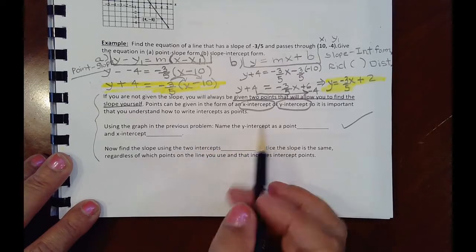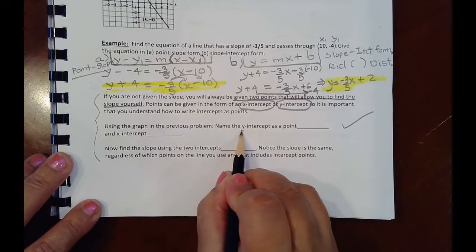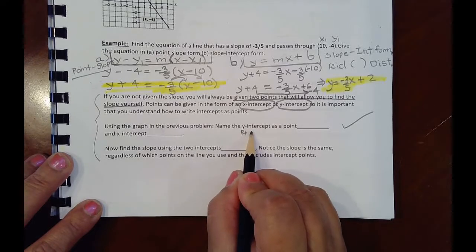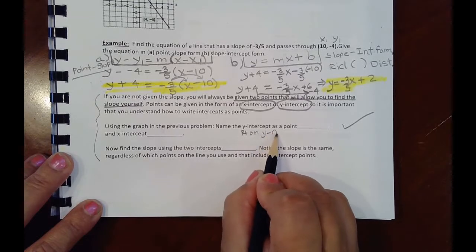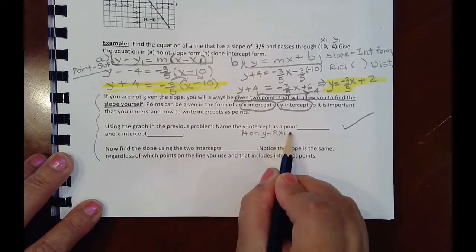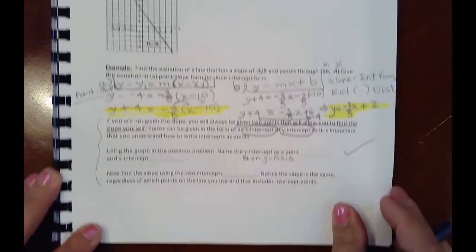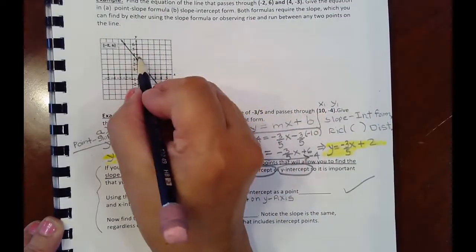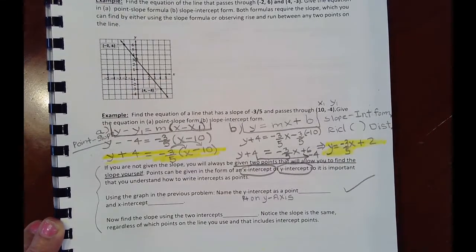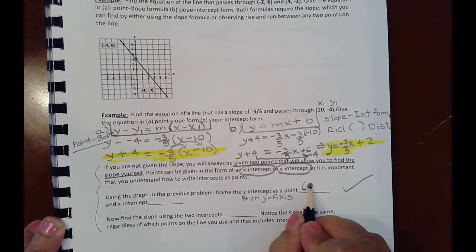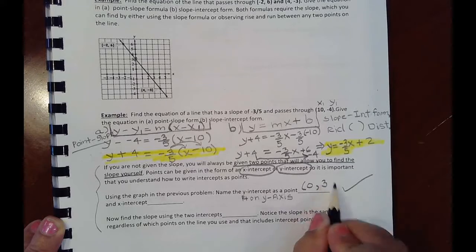Let's name the y-intercept. Remember, any intercept is a point, but when it's called the y-intercept, it's a point on the y-axis. So if we're looking at the picture right above the problem we're working on, the point on the y-axis is called 0, 3, and I just darkened that in for you. So you can list it as 0, 3.